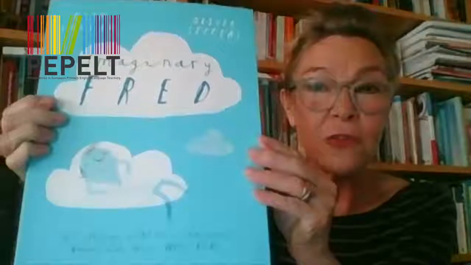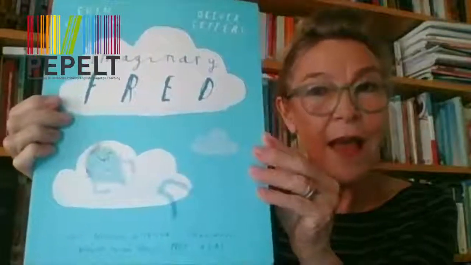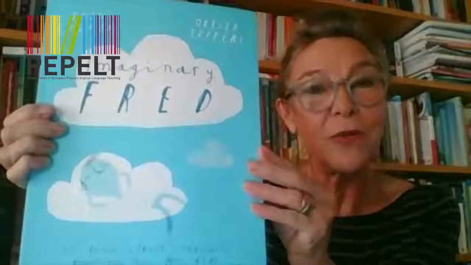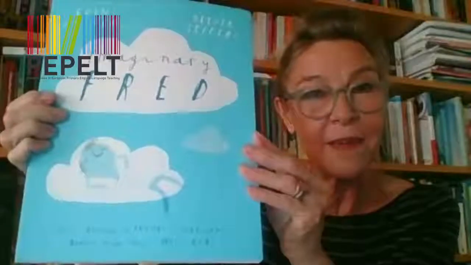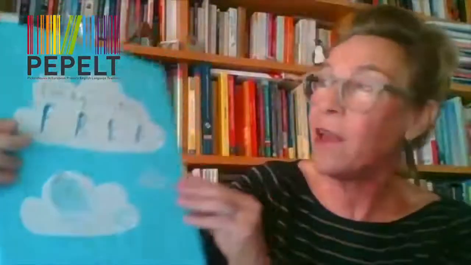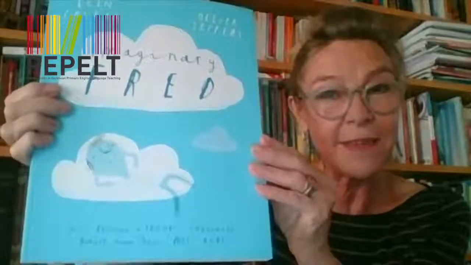You could ask children to say what they notice about the writing, and they will notice that a combination of both upper and lowercase writing has been used here. You could ask them what impact that makes. Why do they think that Oliver Jeffers decided to use both upper and lowercase in this way? So coming into the storybook, I'm going to show you a little bit just to demonstrate a couple of things that we can help develop.